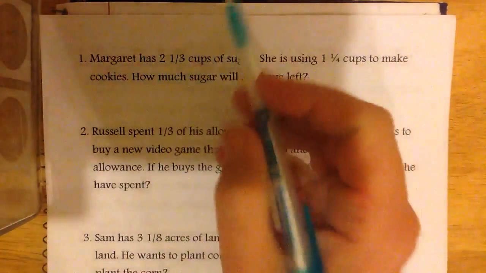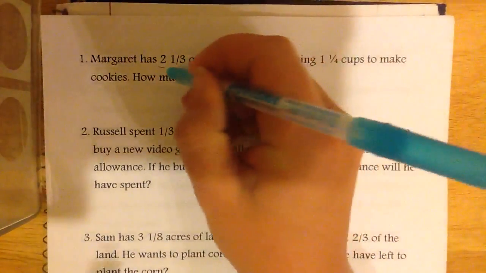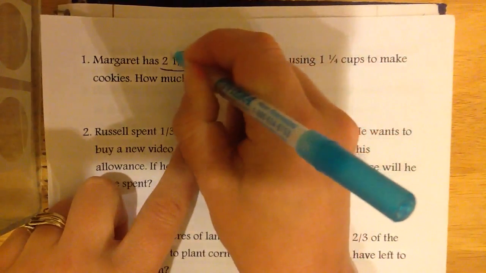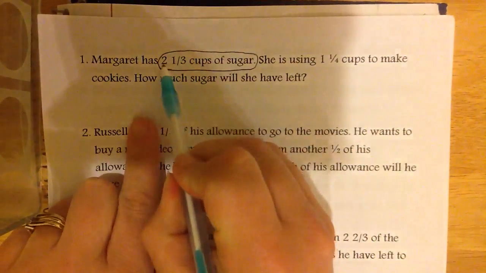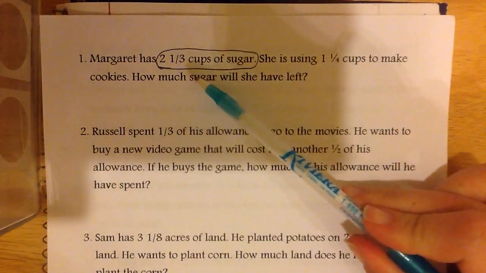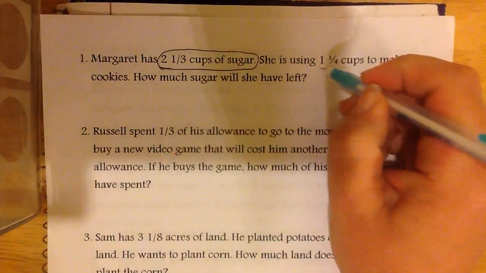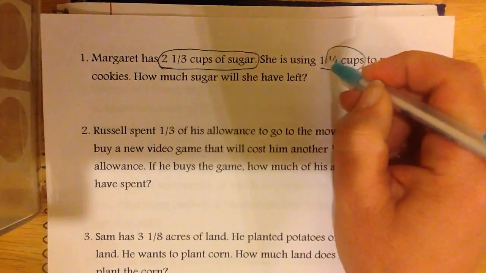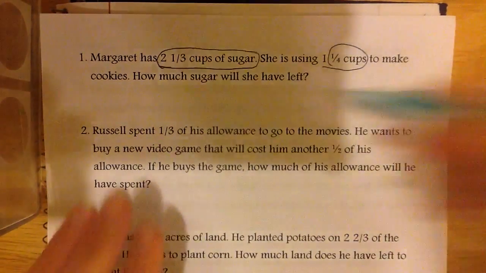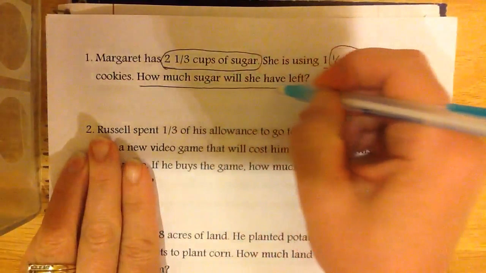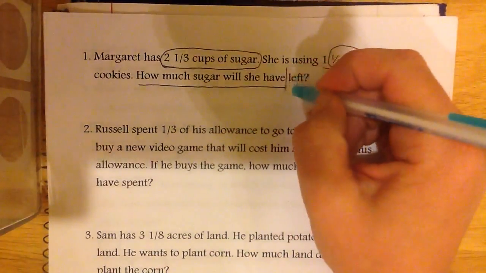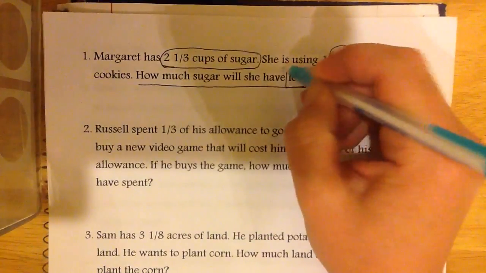Margaret has 2 1/3 cups of sugar. I'm picturing what that looks like. She probably has a bowl of sugar and she's used a cup measuring spoon and a 1/3 cup measuring spoon. She's poured in 2 1/3. She's using 1 1/4 to make cookies. How much sugar will she have left? My action word, I know right away: how much does she have left. There is my action word.